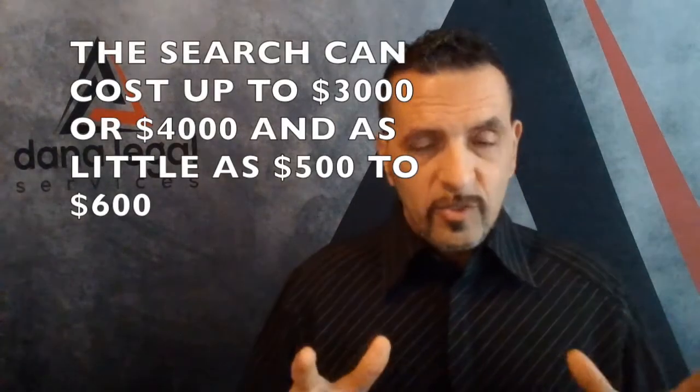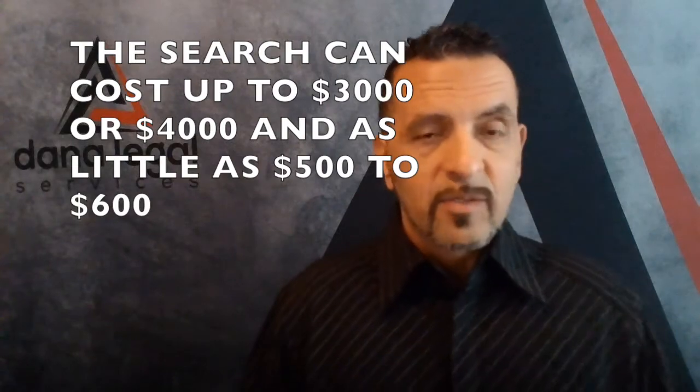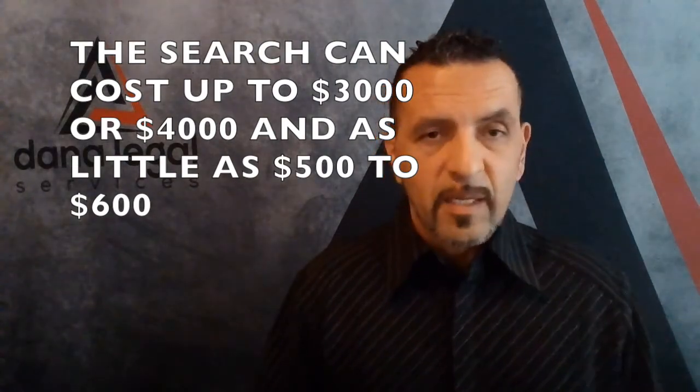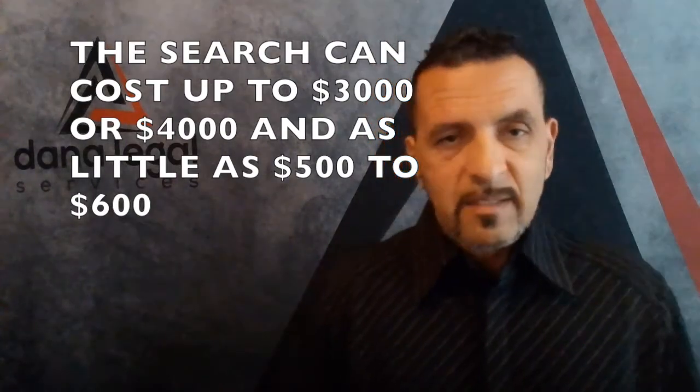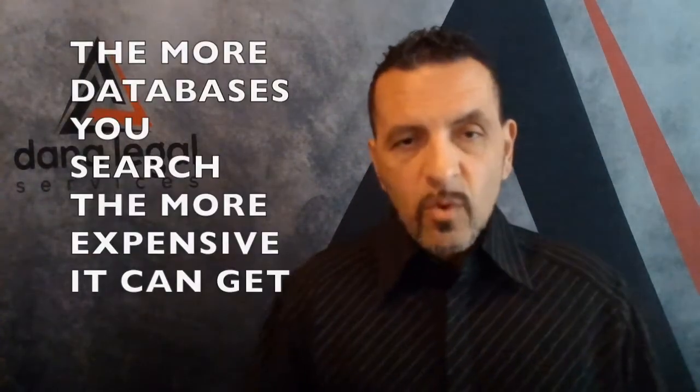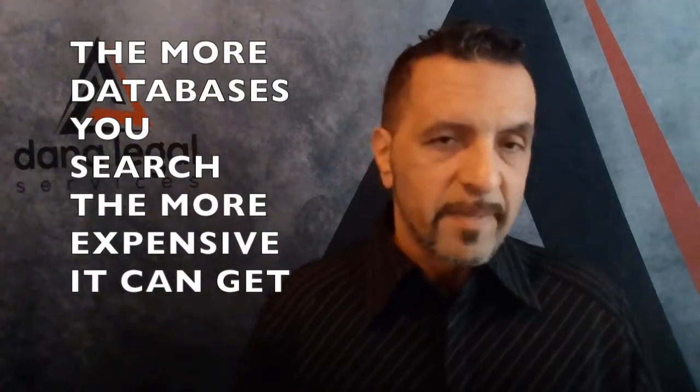What are the costs associated with that? Well, a patentability search can cost as much as, just the search, $3,500 to $4,000, depending on the number of databases you search. Or it could be as inexpensive as $500, $600, depending on the databases you search. So the more databases you search, the more expensive it gets.